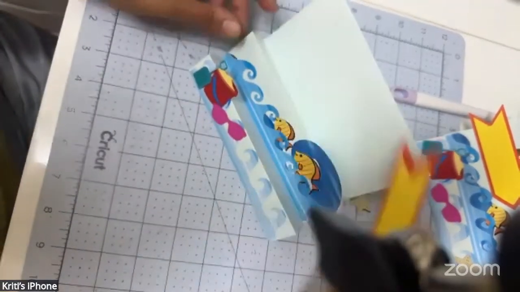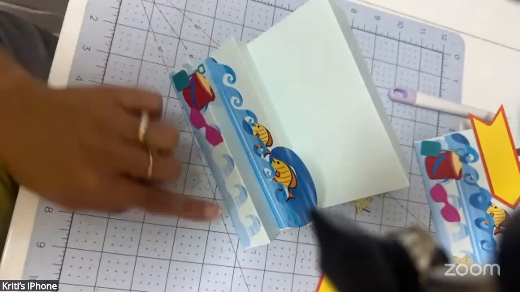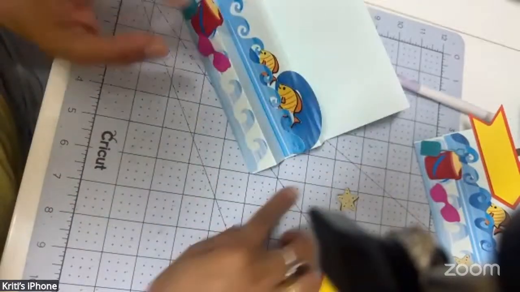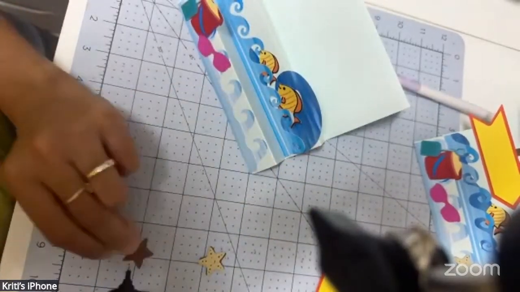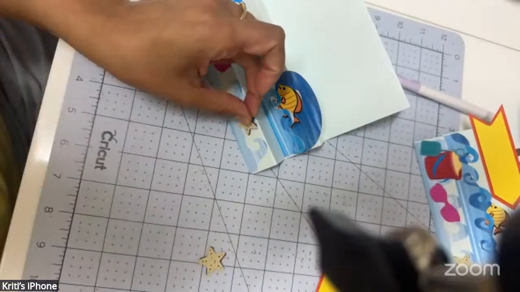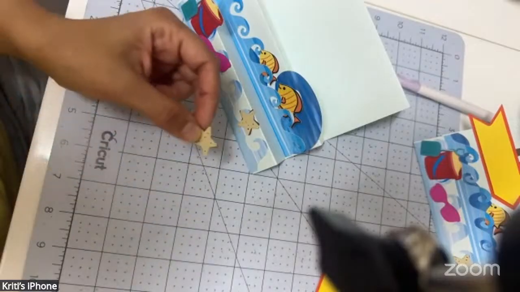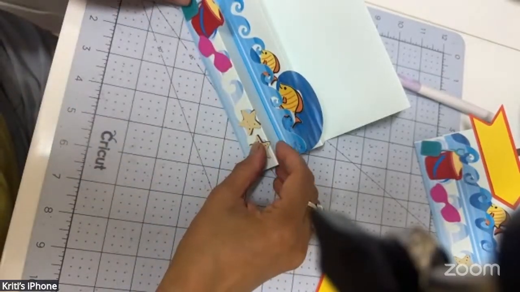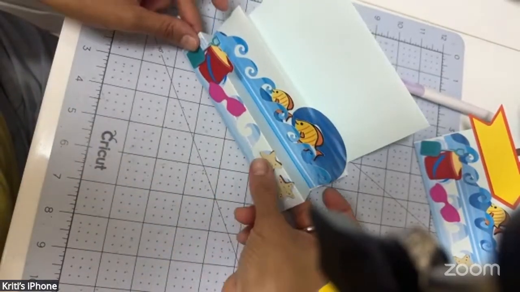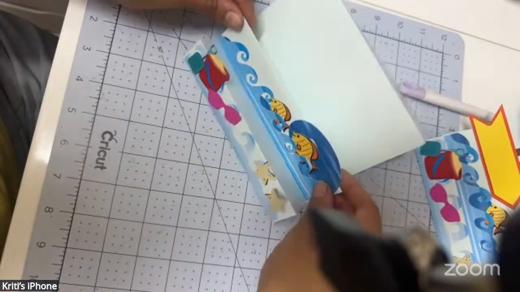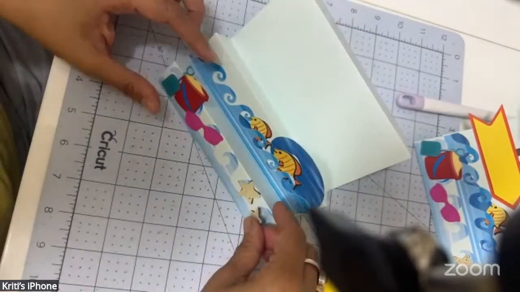This one comes here. They are dry now. I can stick these. And when it's done, let it dry.